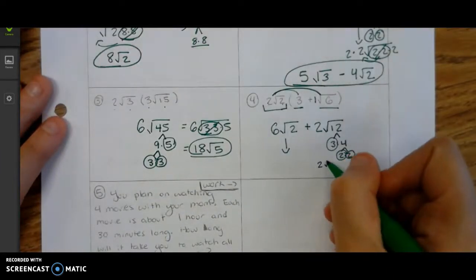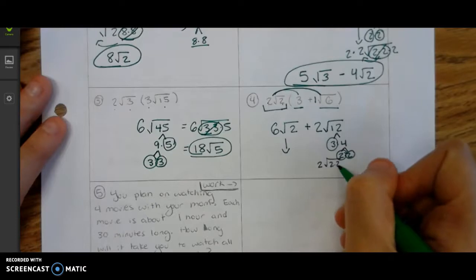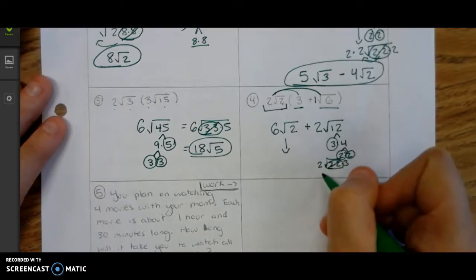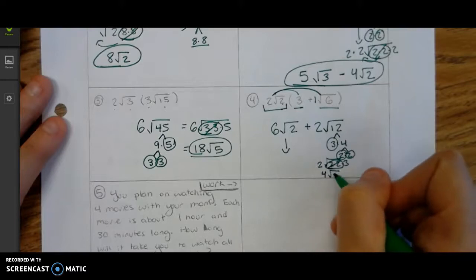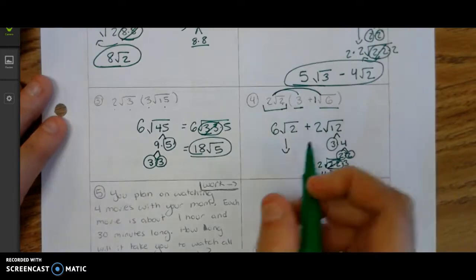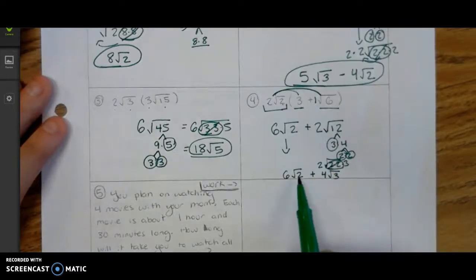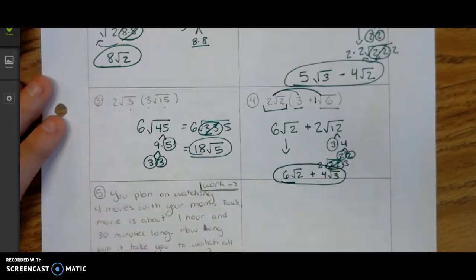It's going to be 2 on the square root of 2 times 2 times 3. So we get 4 on the square root of 3. And this side just comes down. If they had the same radicand, I could add them, but they don't, so that is my answer.